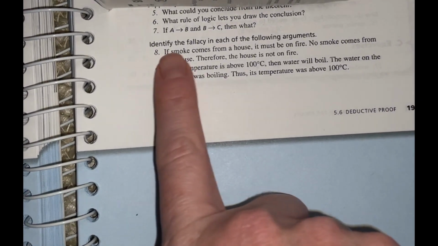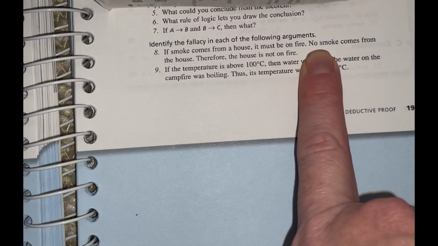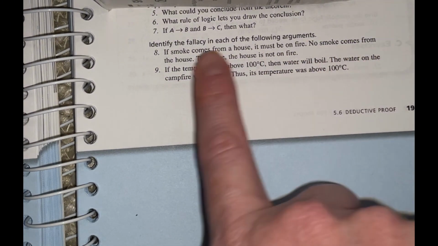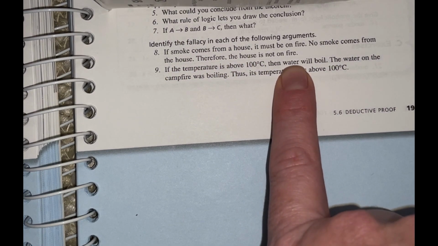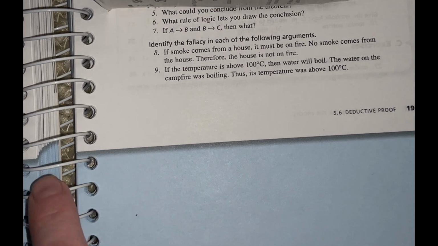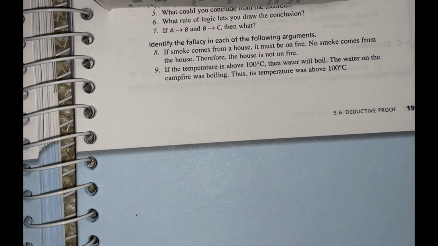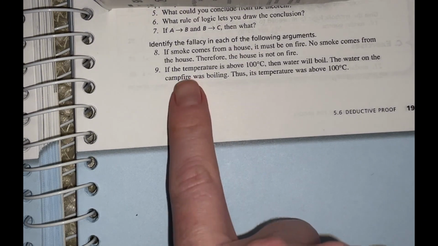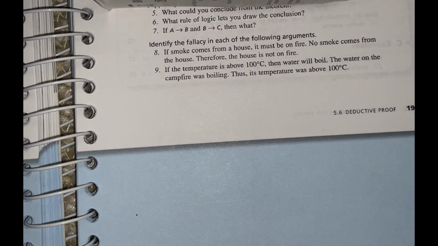Okay, identify the fallacy in each of the following arguments. If smoke comes from a house, it must be on fire. No smoke comes from the house, therefore the house is not on fire. This is assuming the inverse. So that's what we were just talking about. I don't feel like the text really does a great job of explaining, but that would be what we're looking for, is when you assume the inverse.